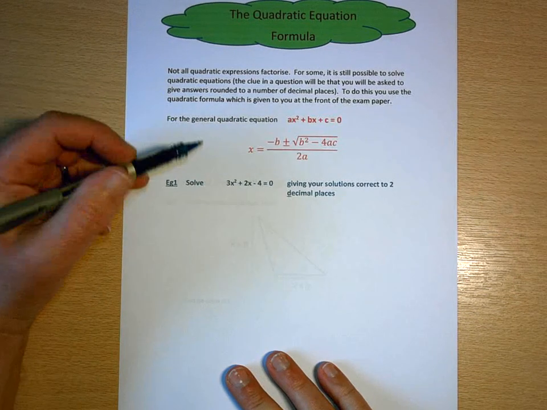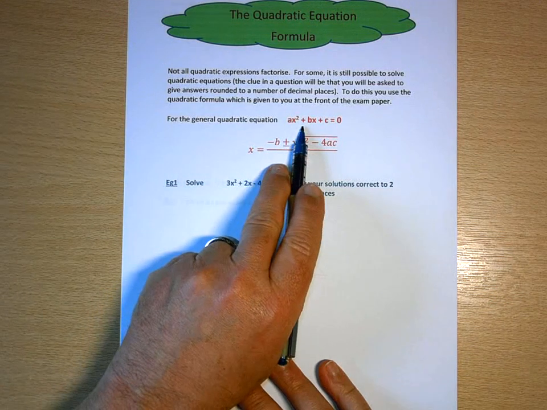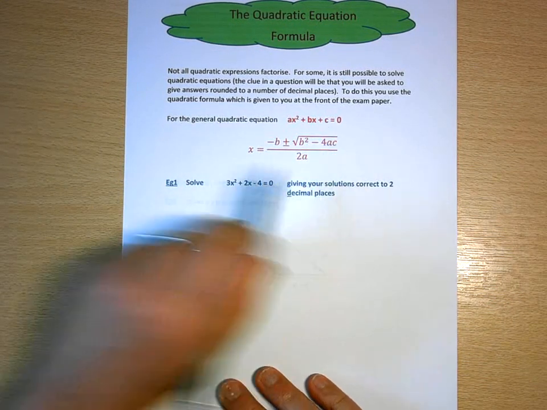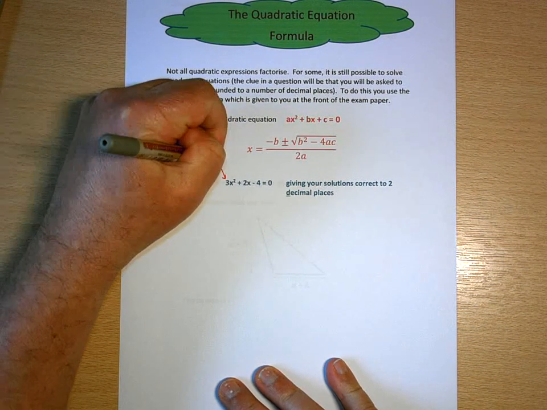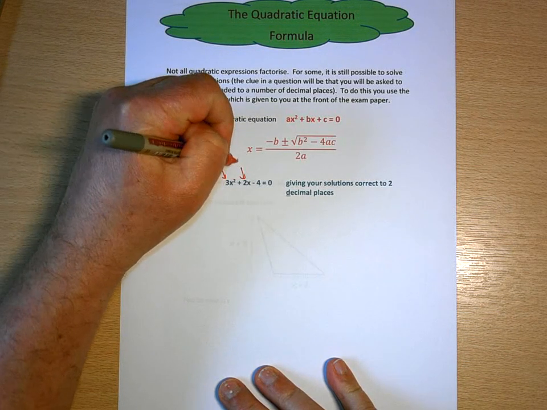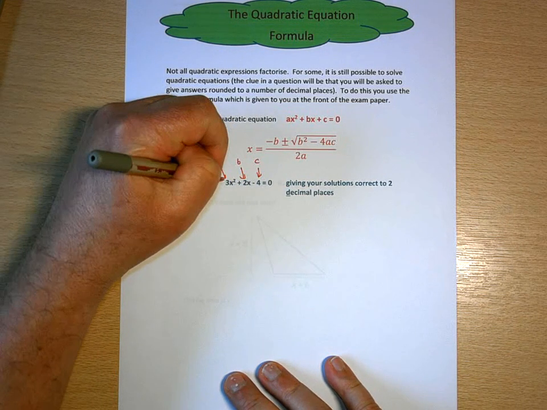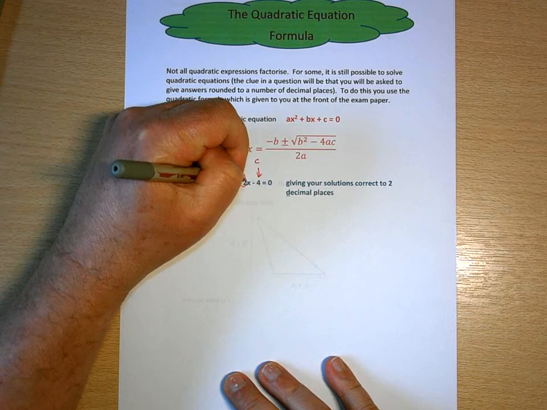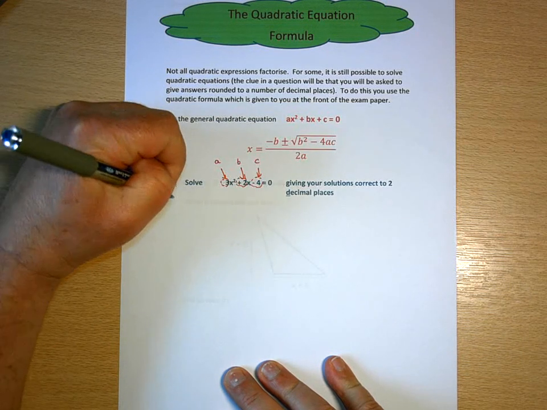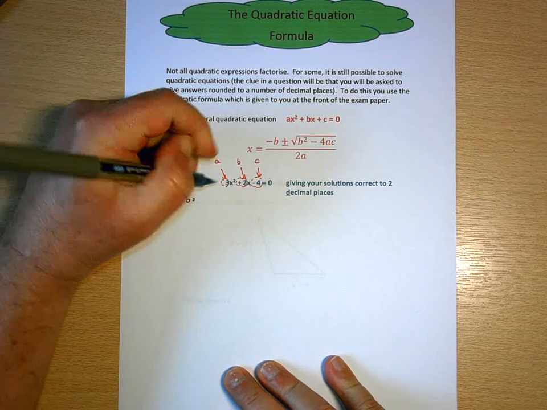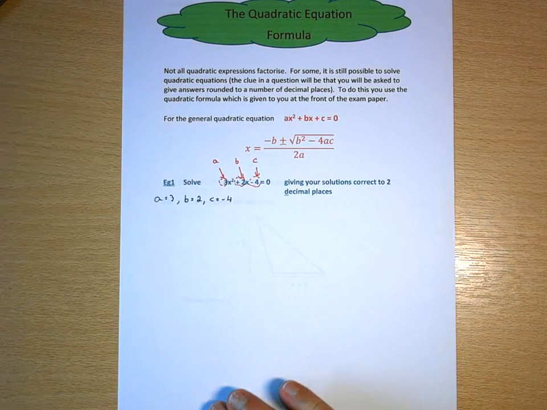Okay, so this first example, it's already in the right format. It has to be in the format ax squared plus bx plus c. So in this case, this is the a value, this is the b value, and this is the c value. And whatever the sign is in front comes with that constant. Okay, so a will be 3, b will be positive 2, and c will be negative 4.